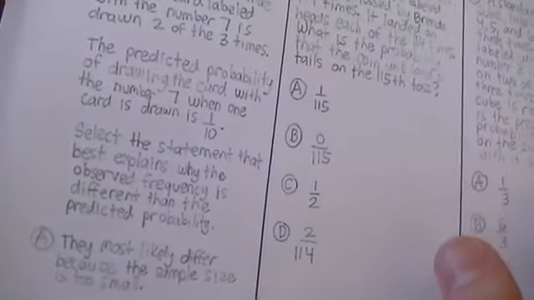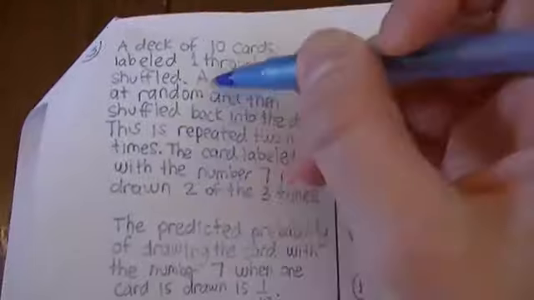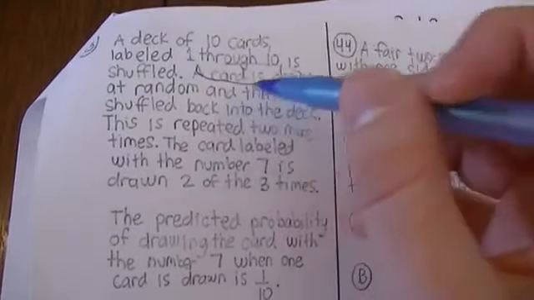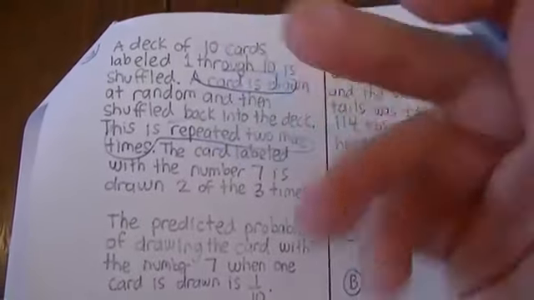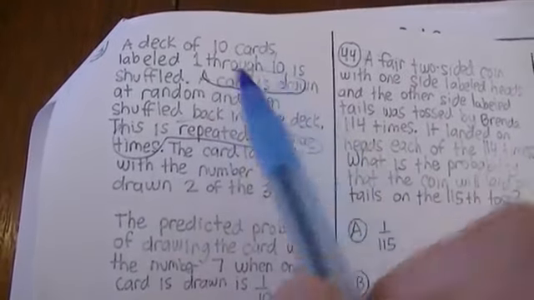Okay, a deck of 10 cards labeled 1 through 10 is shuffled. A card is drawn at random and then shuffled back into the deck. This is repeated 2 more times. So that means it happened 3 times. So they did this process 3 times.